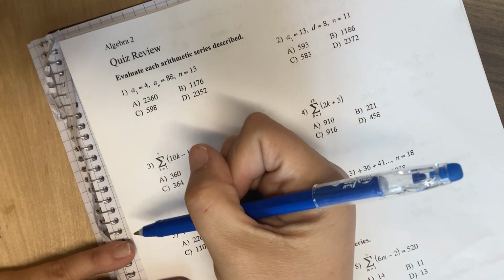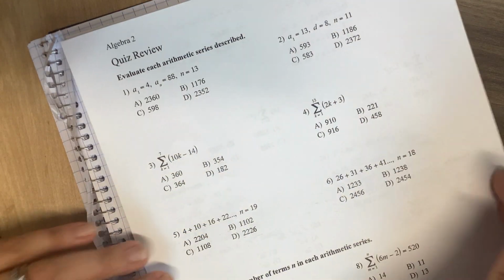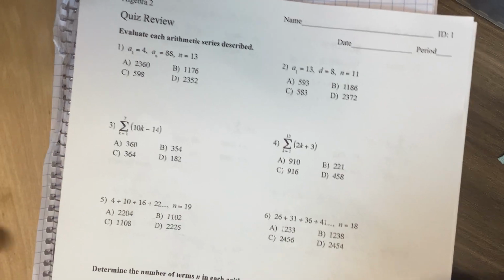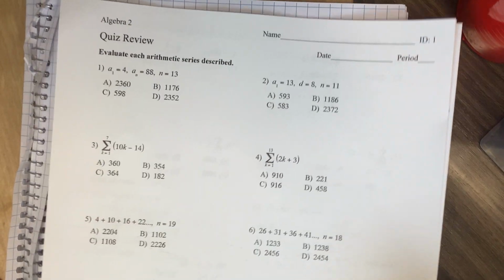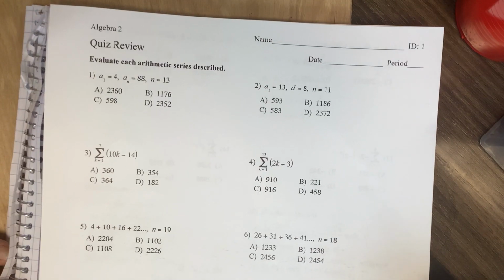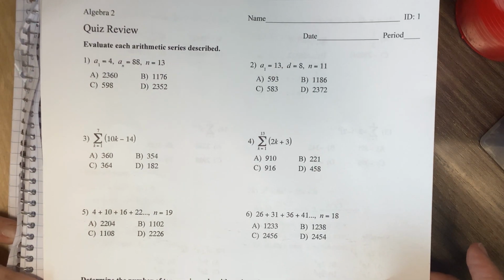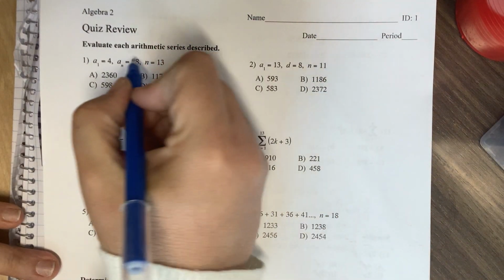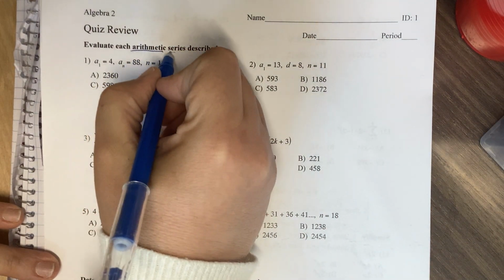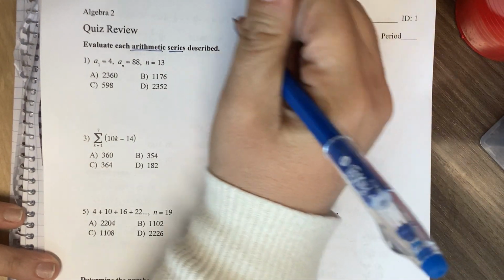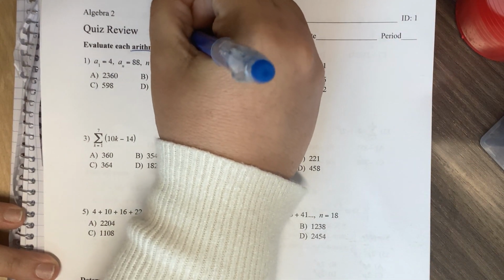So we are doing quiz review for quiz 2, quarter 4. First things first, we've got to talk about vocabulary, and this is asking for the arithmetic series. Remember, a series is a sum of the sequence.